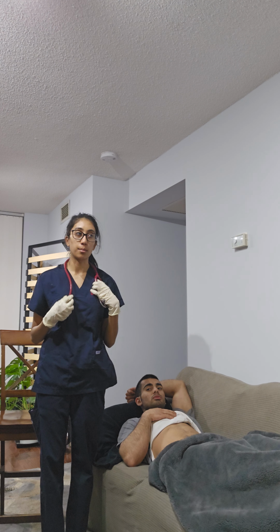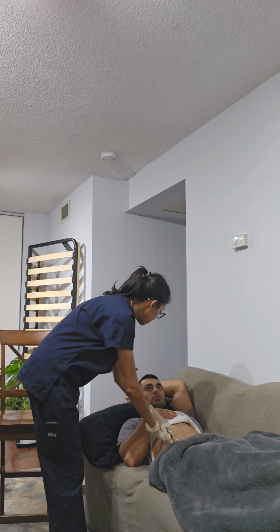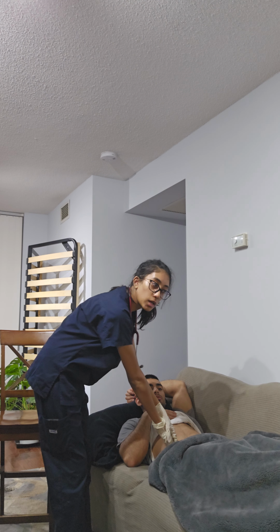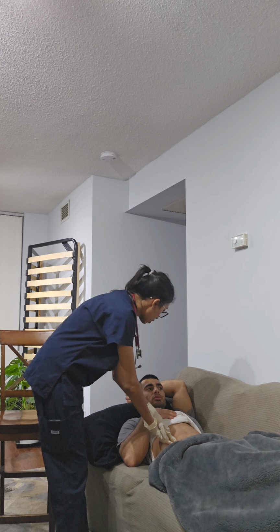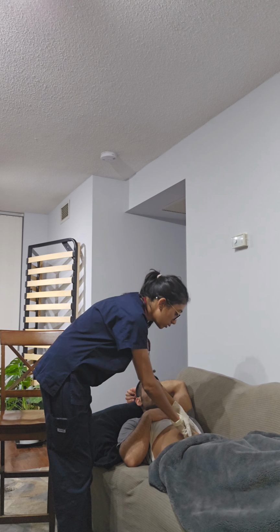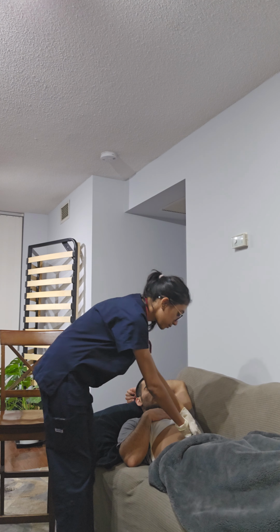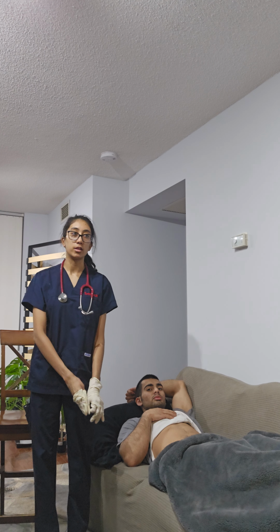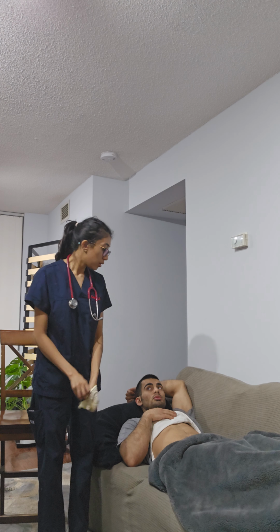Now I'm going to be palpating all 4 quadrants. Let me know if you feel any pain. So the lower right quadrant, upper right quadrant, upper left quadrant, and the lower left quadrant, sorry. Upon palpation, there were no masses, there was no edema, and there was no tenderness. And yes, we are done.